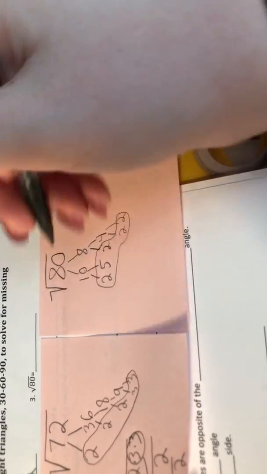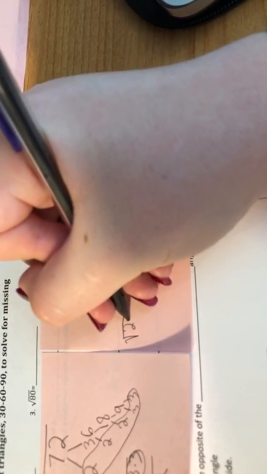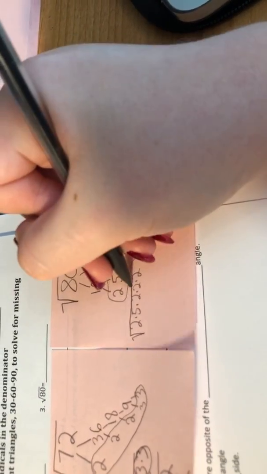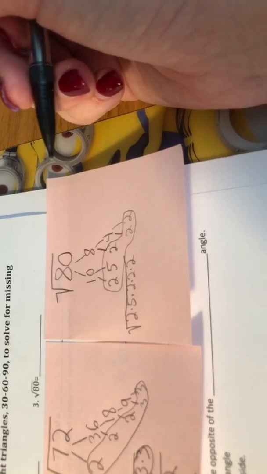I cannot simplify any of the ends of the roots anymore. So I put them under the radical. So I have 2 times 5 times 2 times 2 times 2. Now I'm circling the pairs of numbers. So I have 2 2's right there, so they get married, move out.